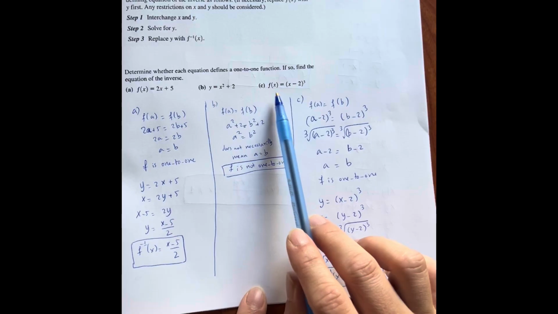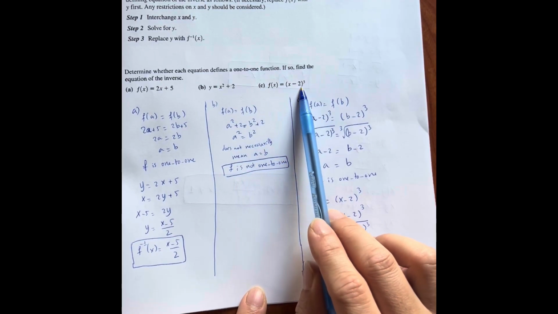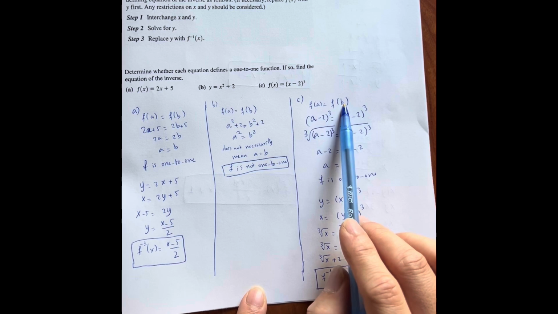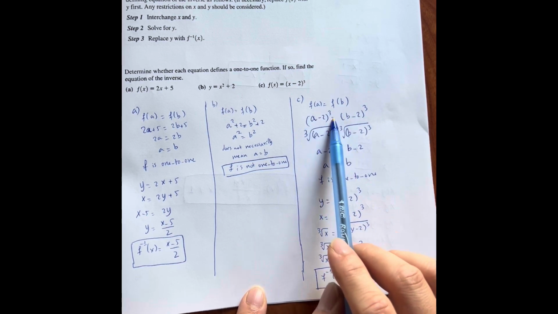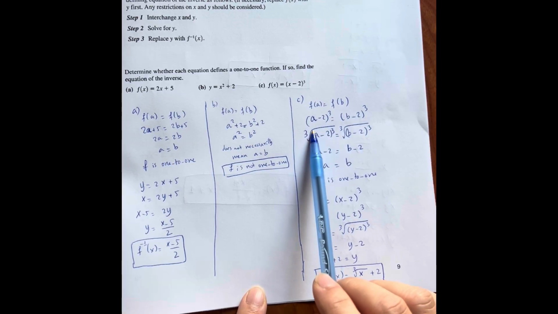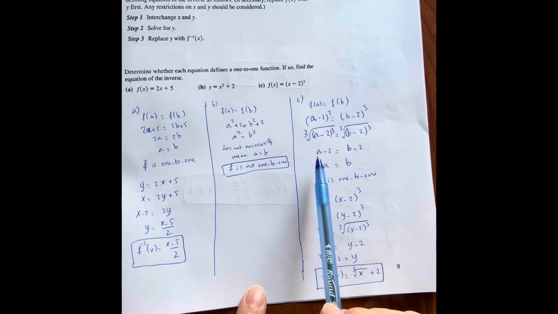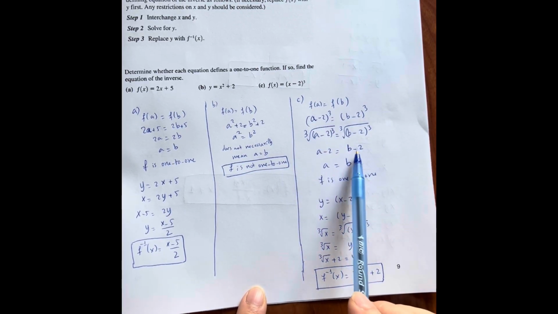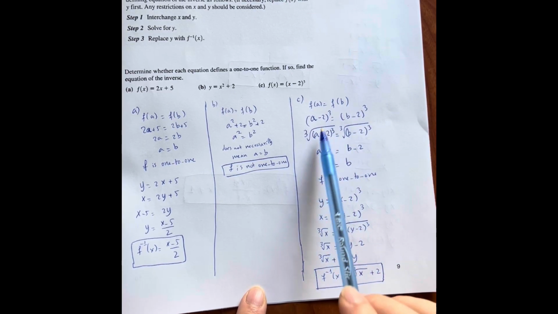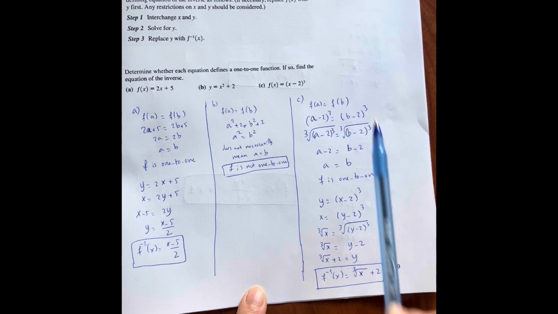Therefore, it doesn't have an inverse. So for c, f of x equals x minus 2 cubed. So let's do f of a equals f of b. So we get a minus 2 cubed equals b minus 2 cubed. So we can do the cube root on both sides. So we get a minus 2 equals b minus 2. If the power is odd, then we can get rid of the power.